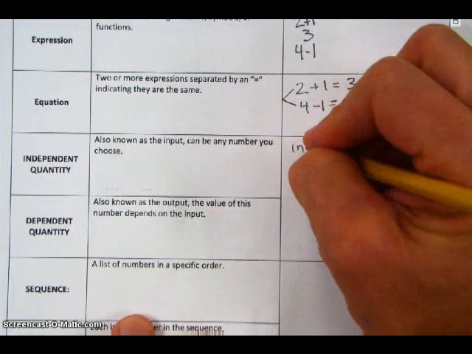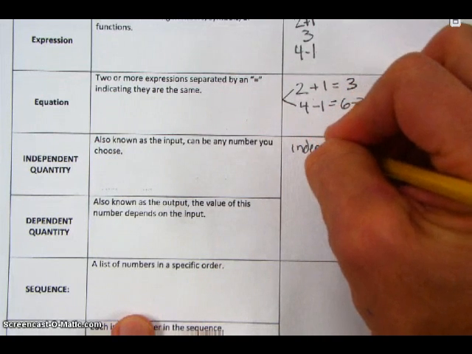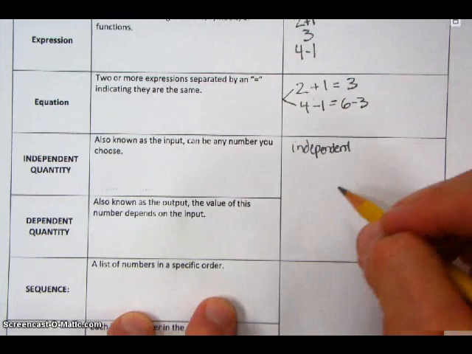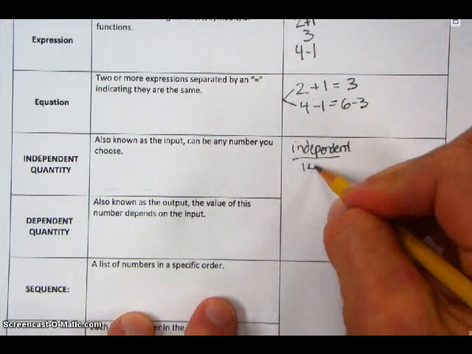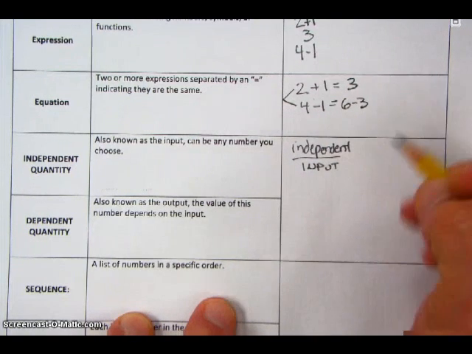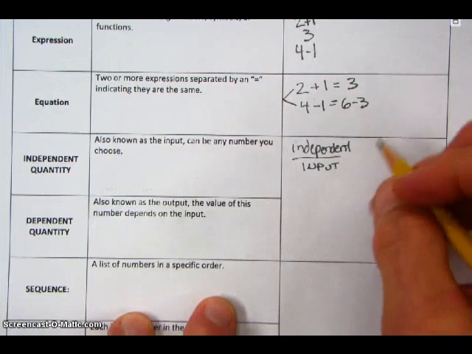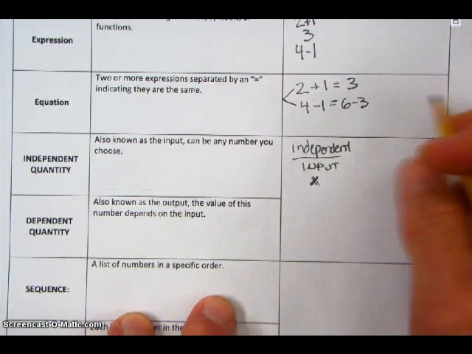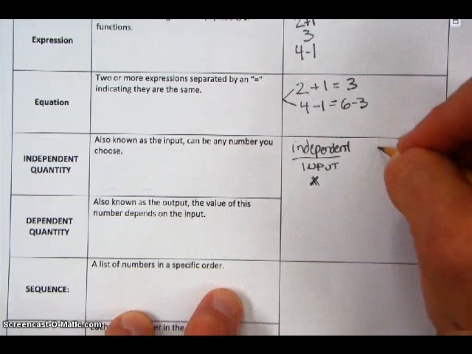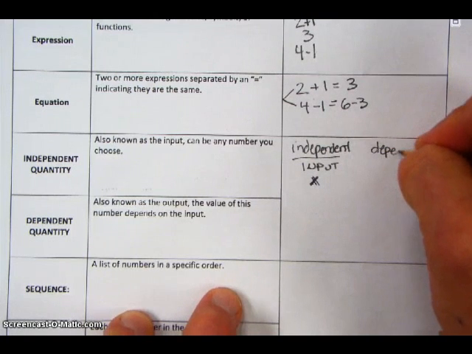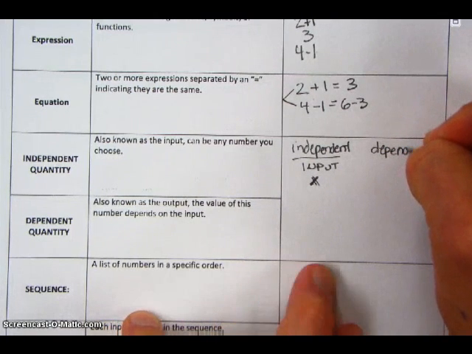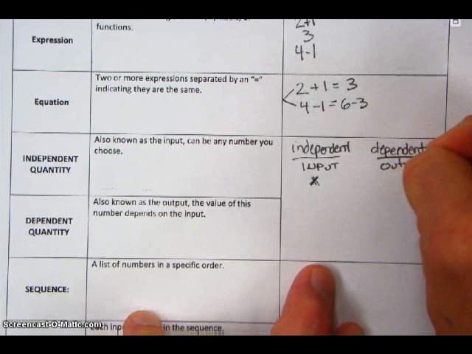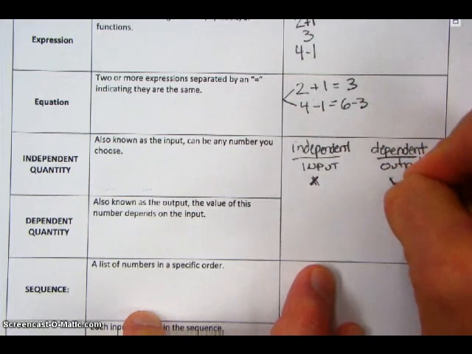So I'm going to write independent here, and below it I'm going to write input. Now for this activity, I'm going to use the variable x for my input, and this is what you'll see in a lot of our examples and problems. The dependent, or output, I'm going to refer to as y.